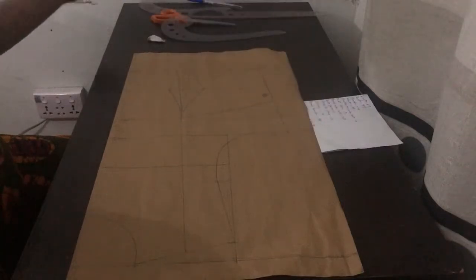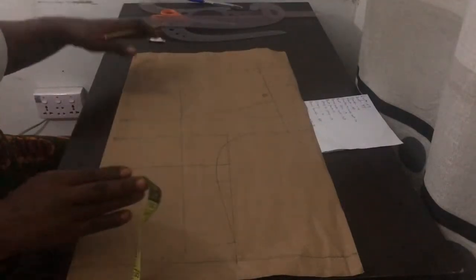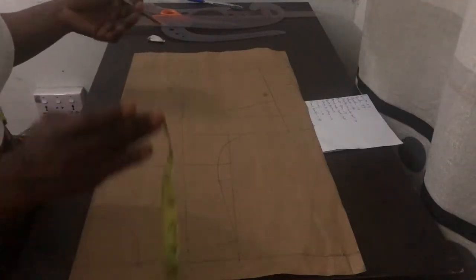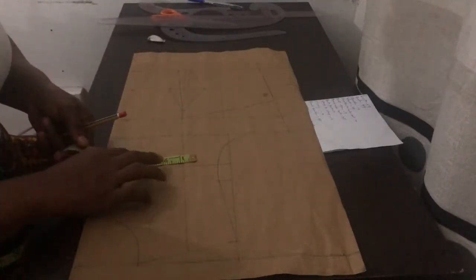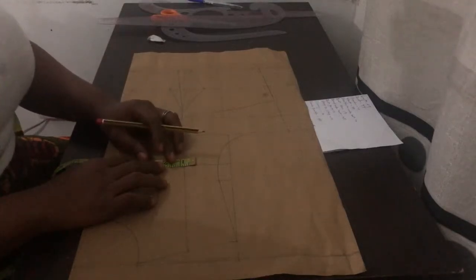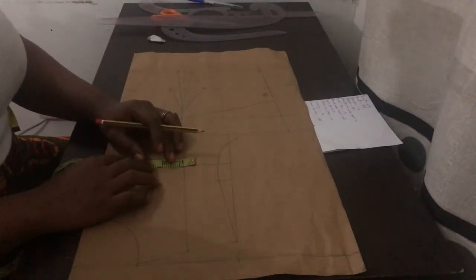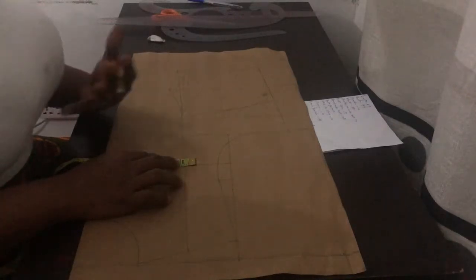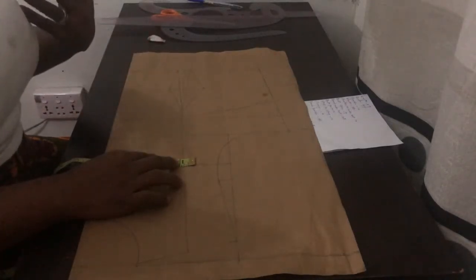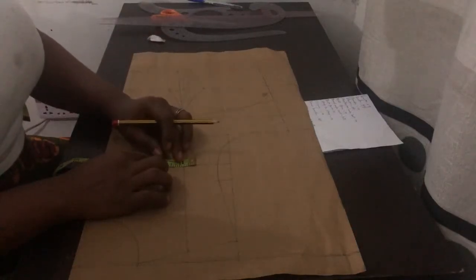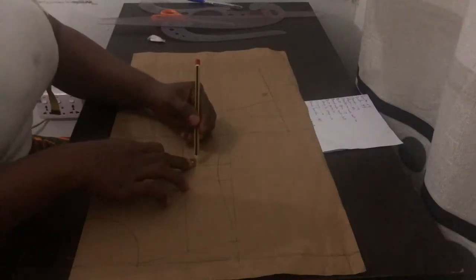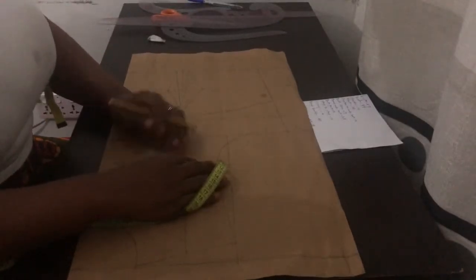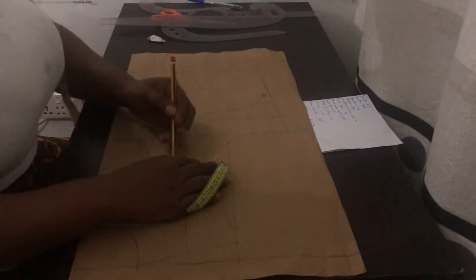Then the next thing you have to do now, to avoid gaping on your blouse or your crop top, you have to shape this place by 0.75. So in case when you bend down, or when your clients bend down to pick up something, their bust should not be showing. You have to shape this place with 0.75.